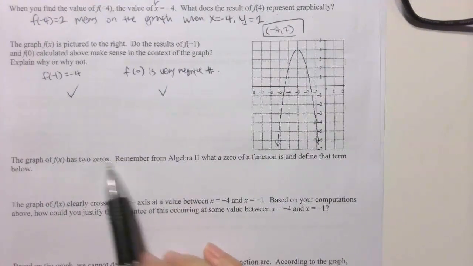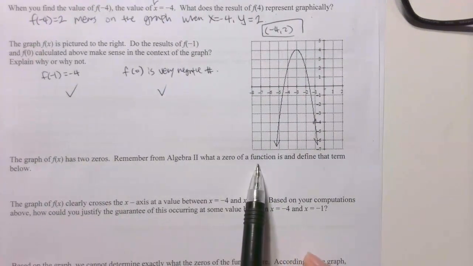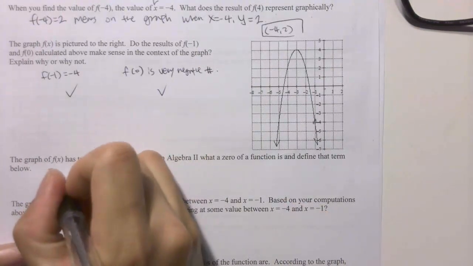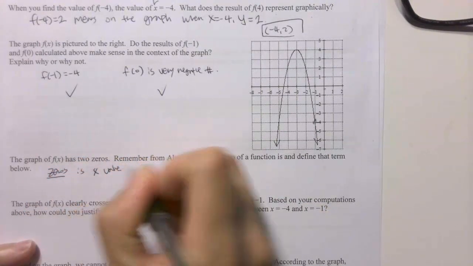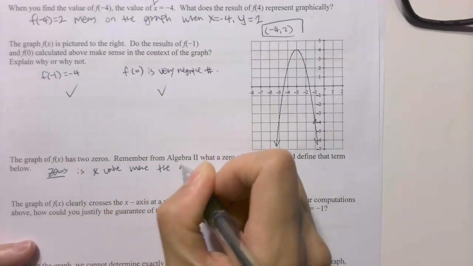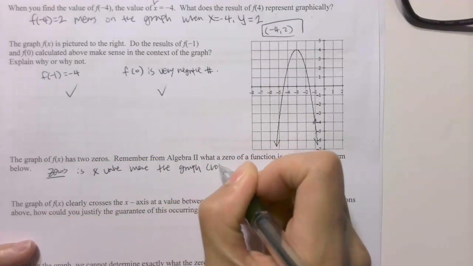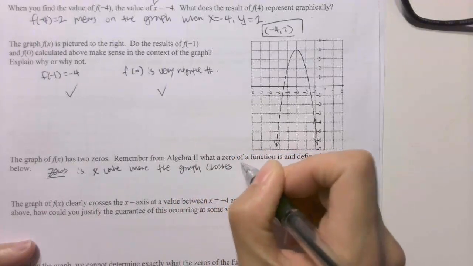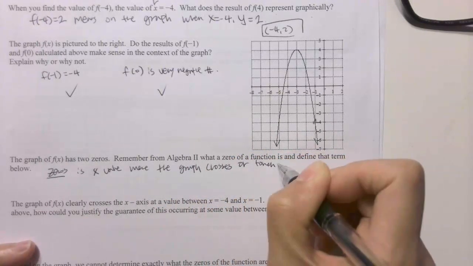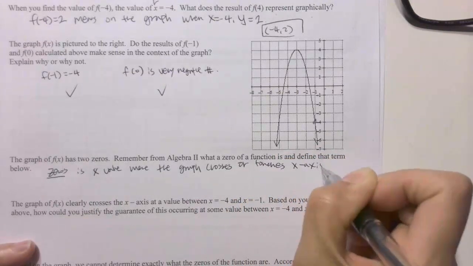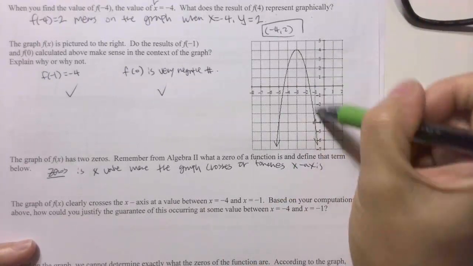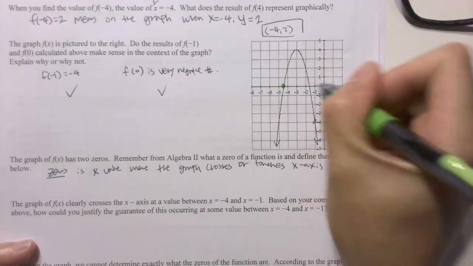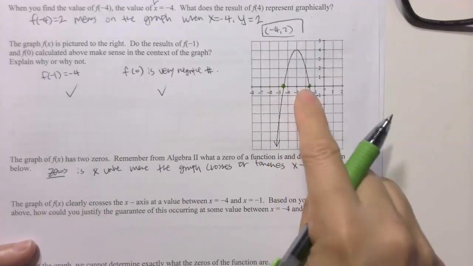The graph of f of x has 2 zeros. Remember from Algebra 2 what a zero means. What is a zero? A zero is an x value where the graph crosses or touches the x-axis. So you know how to find the zeros easily. Where the graph intersects with the x-axis, over here are your zeros.